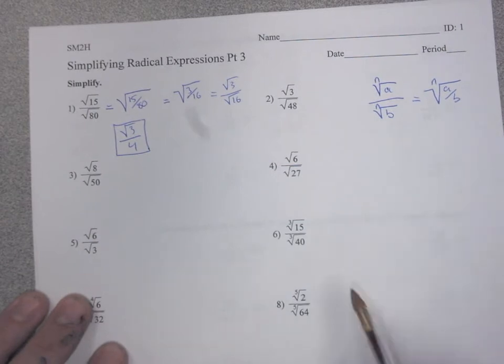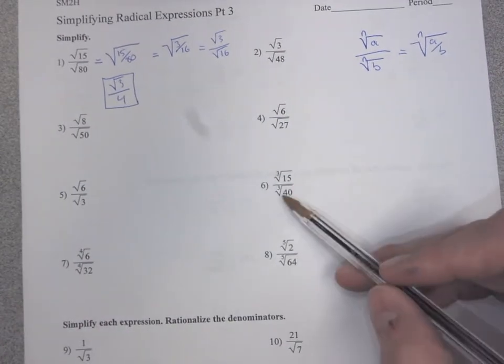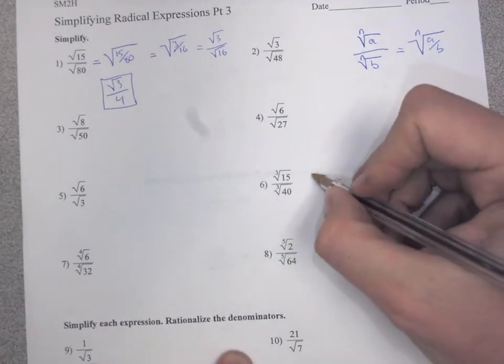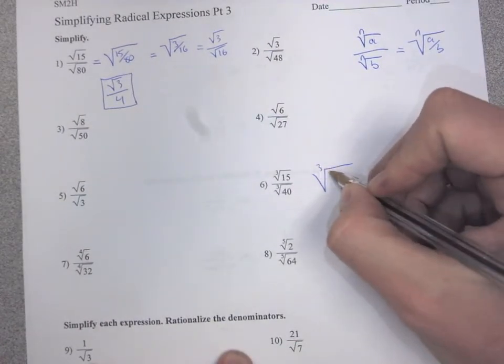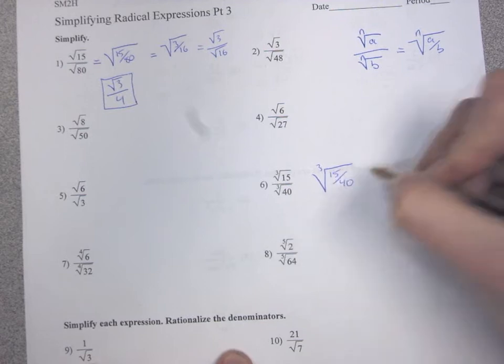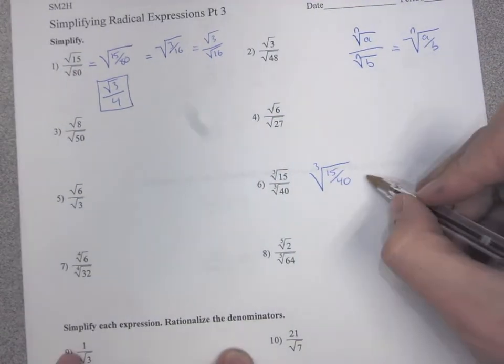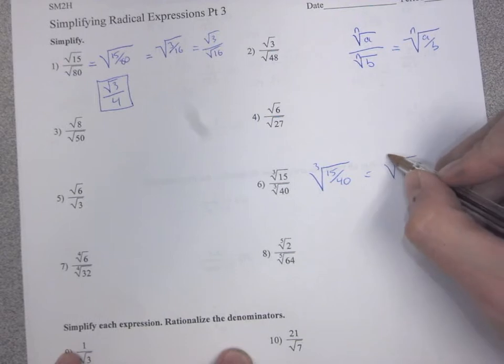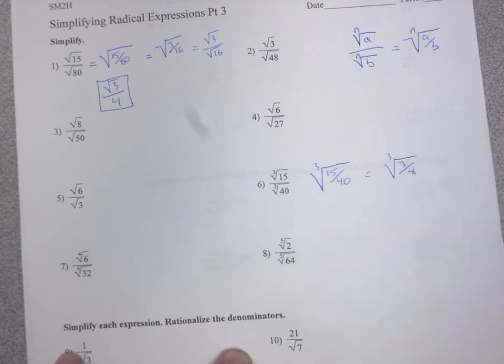Now let's look at another one that has a higher index here. So these are both root 3. That's okay. So I'm going to write one big root 3, but I'm going to put a 15 over 40. Now 5 goes into both of those things, so I'm going to have the third root of 3 over 8. So kind of similar to the last problem we did.